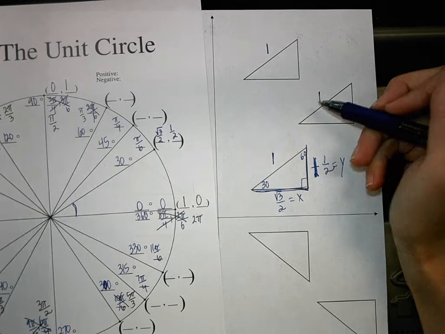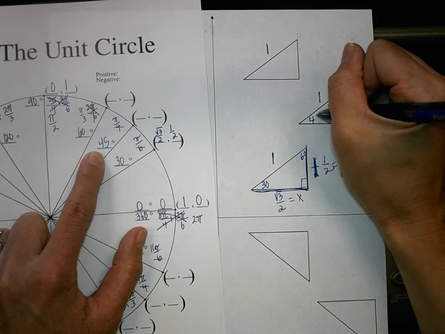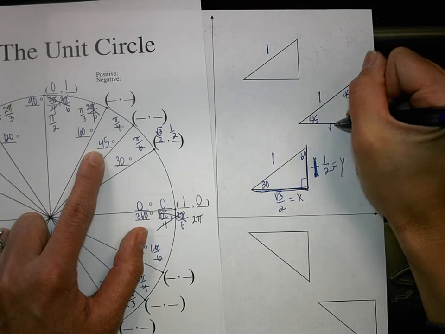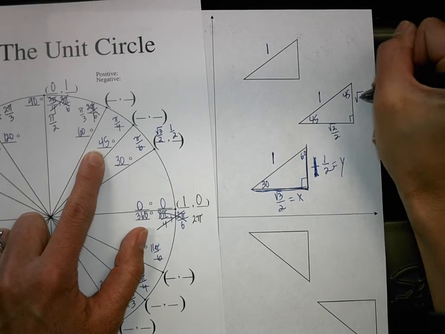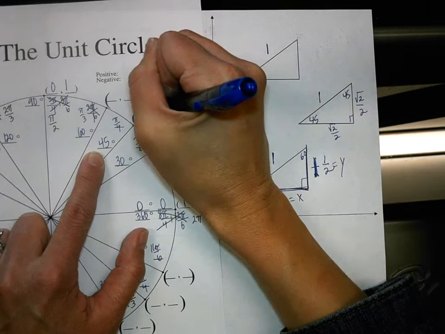This next triangle is dealing with 45 degrees. Very good. And each of the 45s are root 2 over 2. So both the x and the y are root 2 over 2.